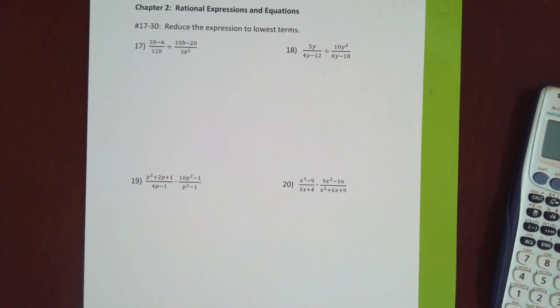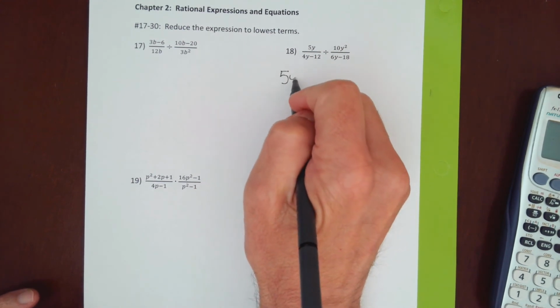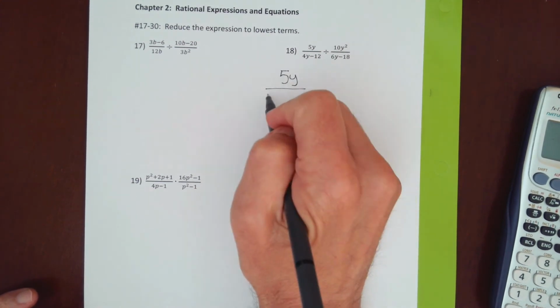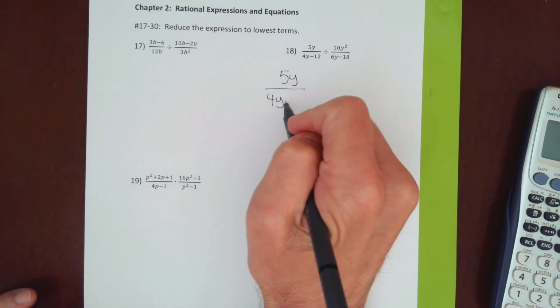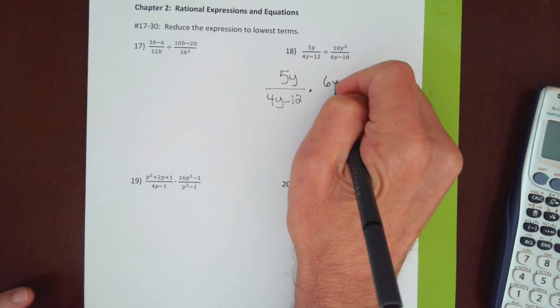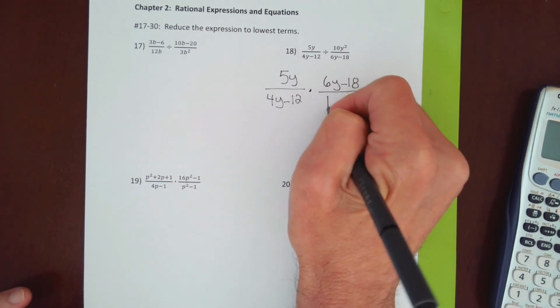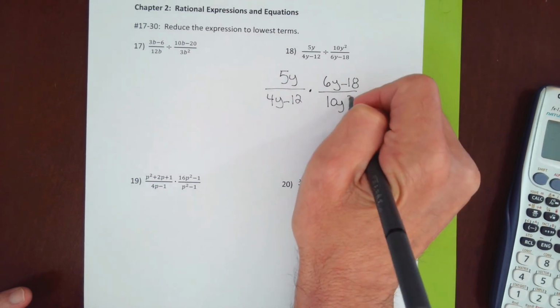17 and 18 are divisions, so let's make them multiplications. 18 as a multiplication, I'm going to make it 5y divided by 4y minus 12 times 6y minus 18 over 10y squared. And it's just easy factoring.